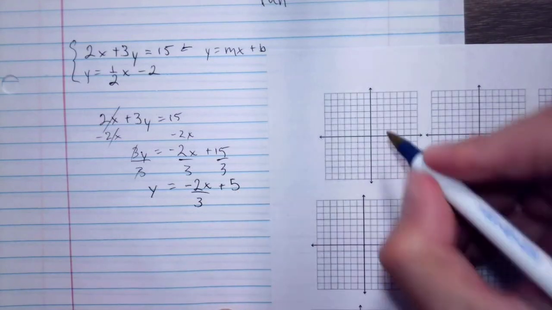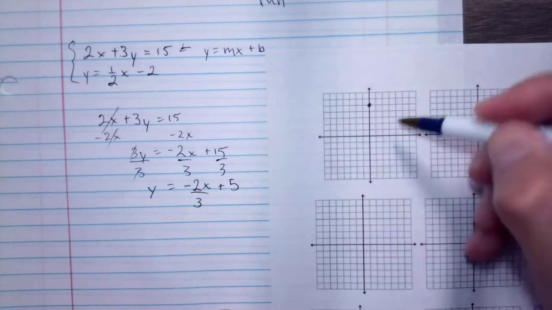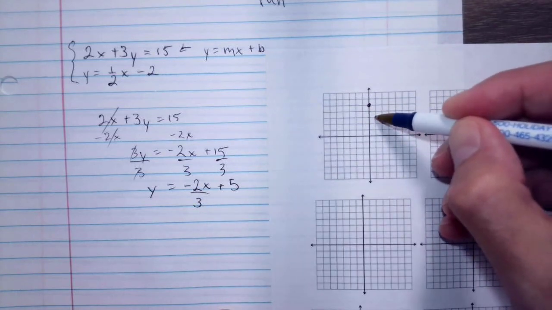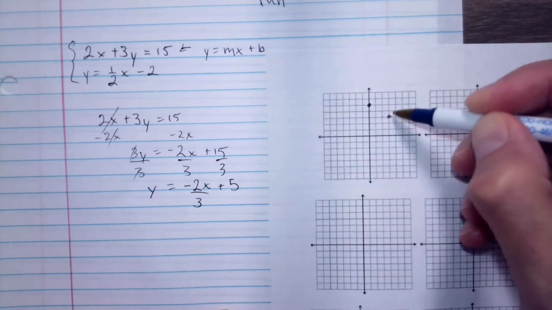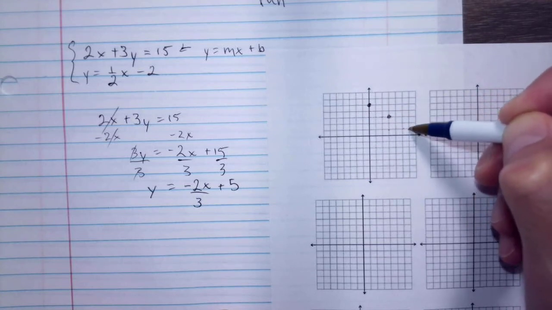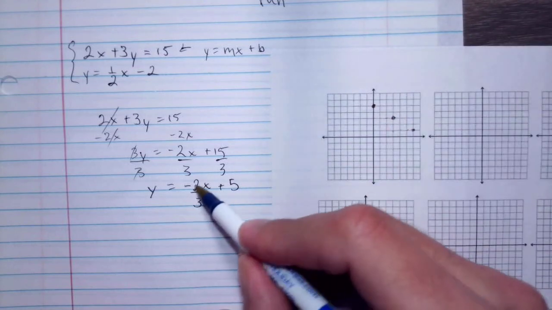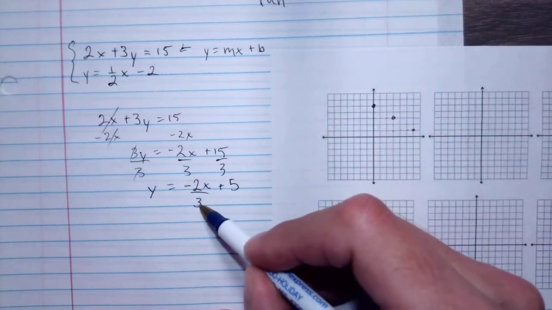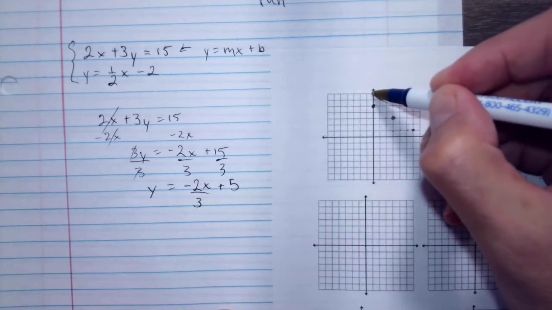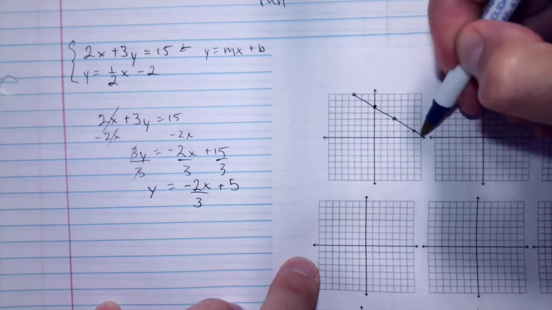So y-intercept of 5: 1, 2, 3, 4, 5. Down 2 over 3. And I'm going to continue doing that, down 2 over 3, until I run out of room. And then I'll do it backwards as well. So opposite of this, that would be up 2 and backwards 3. So there we go. I have that first line.